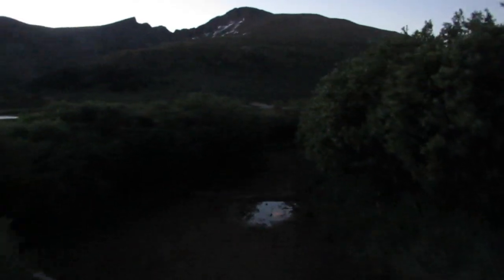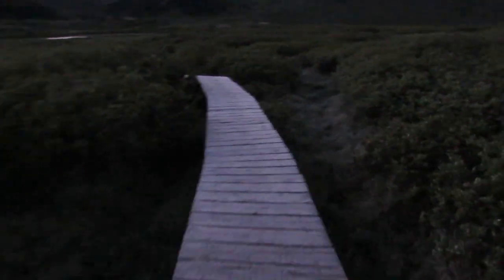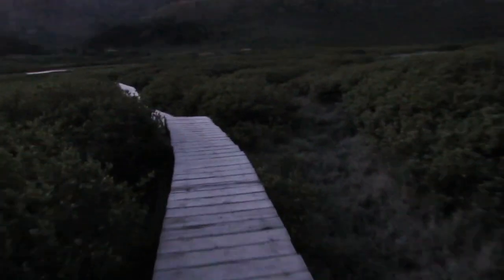Now this hike starts off with a little bit of a descent through these willow bushes, and the reports I've been seeing lately talked about some fairly muddy conditions, so hopefully it's not too muddy. I've already crossed through several substantial puddles. And you can see this trail on this stretch is comprised of this boardwalk.